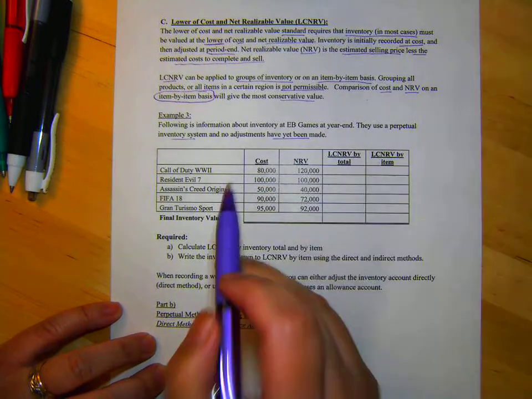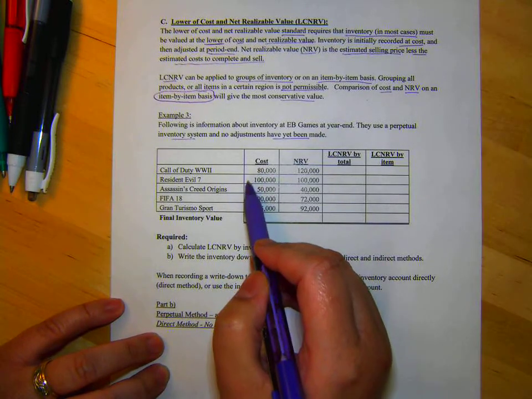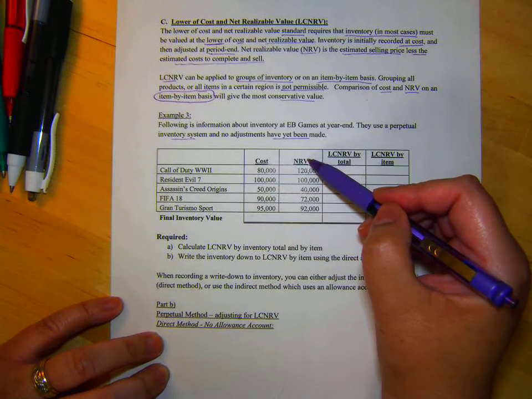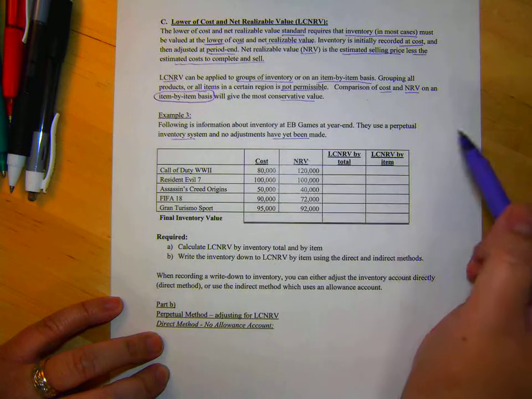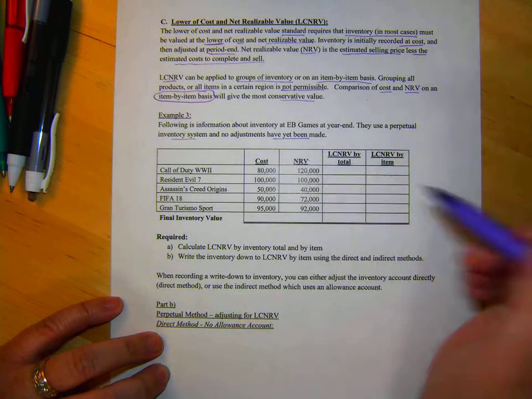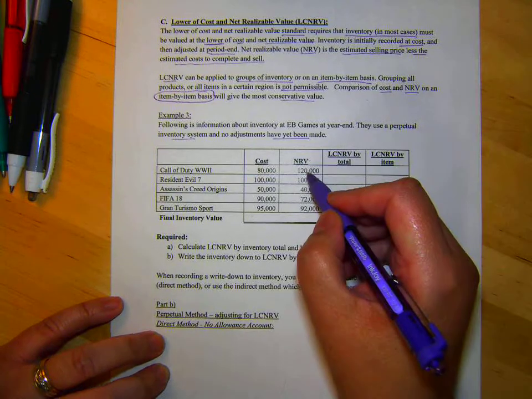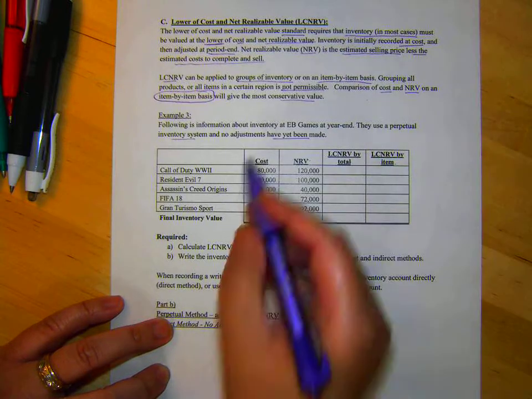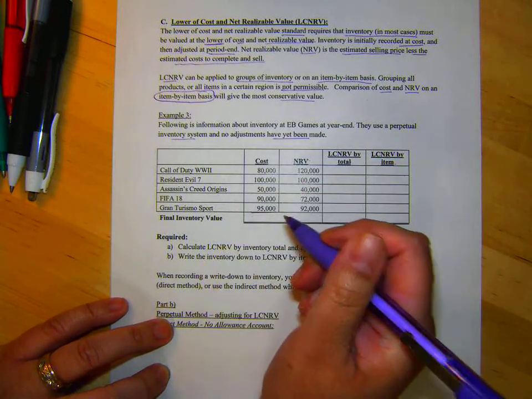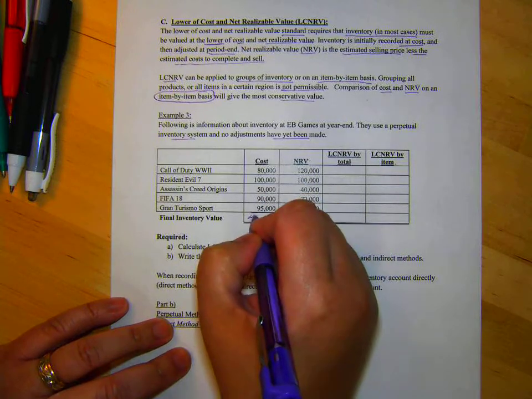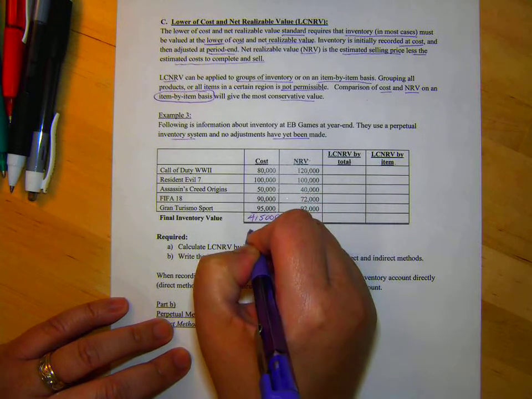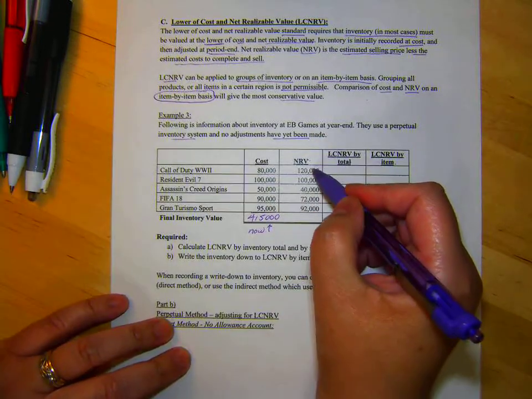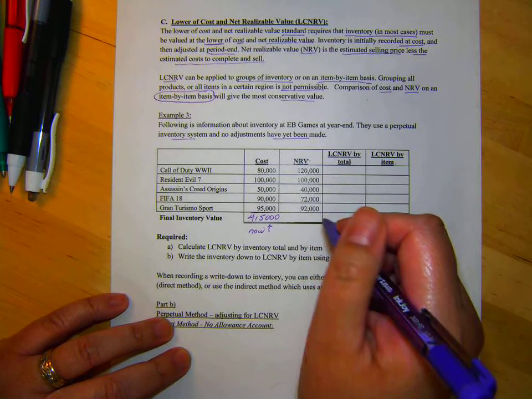So here's the cost of each of these games in total. Here's the net realizable value, again, estimated selling price less the estimated cost to complete and sell. We'll never ask you to calculate it. We'll just tell you. So you can either do LCNRV by the total or by the item. Let's look at cost and total them up, and you get 415,000. And this is now, just so you know. Then you look at net realizable value for each of these games, and you get 424,000.